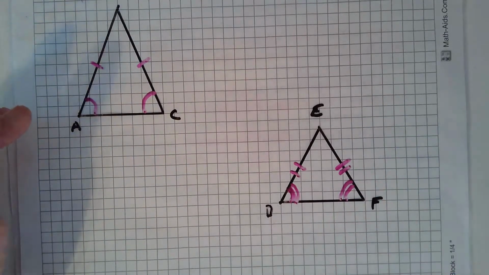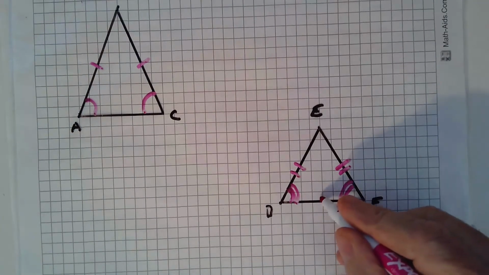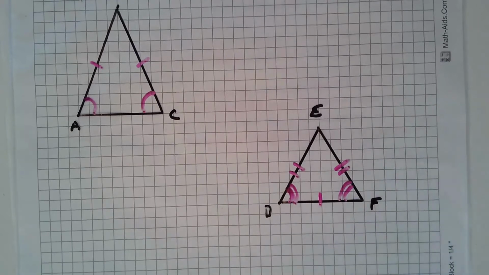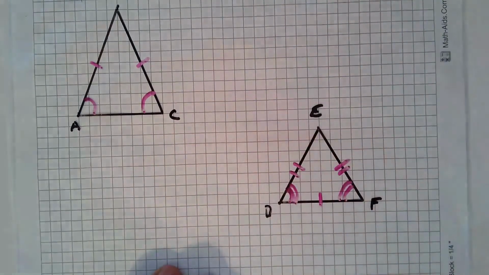The only difference is with triangle DEF at the bottom, the third side is also congruent to the other two. But we aren't going to get into that issue here. We're just comparing the similarities between these two.